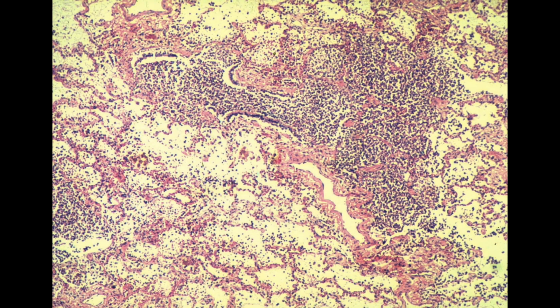We will now discuss the microscopic appearance of bronchopneumonia. The slide we see here was prepared by staining a biopsy of the lung tissue with hematoxylin and eosin. Microscopically, we can see evidence of severe confluent bronchopneumonia with necrosis of alveolar walls as well as abscess formation.